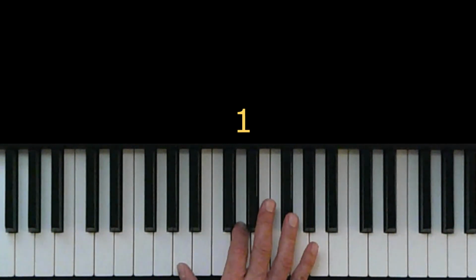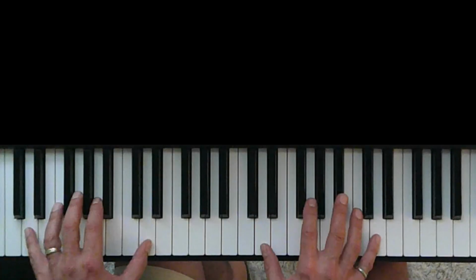3rd, 1, 5. So if you can get the numbers of the scales, that's going to help you in your transposing. So let's hear this again at speed with our numbers.